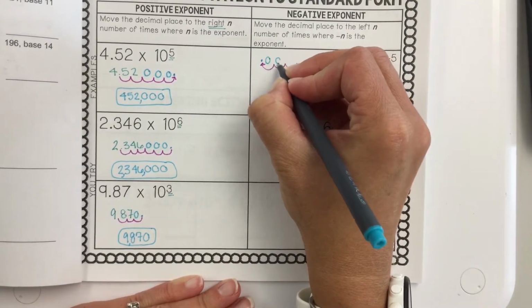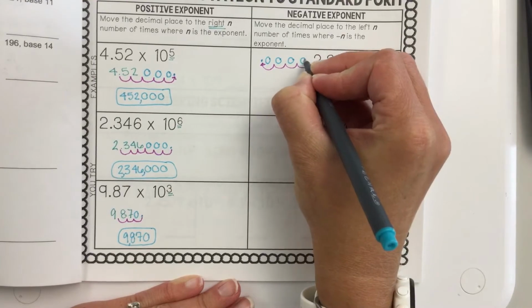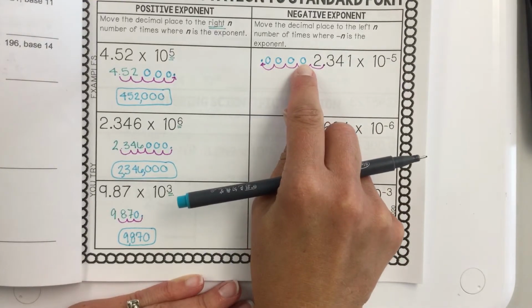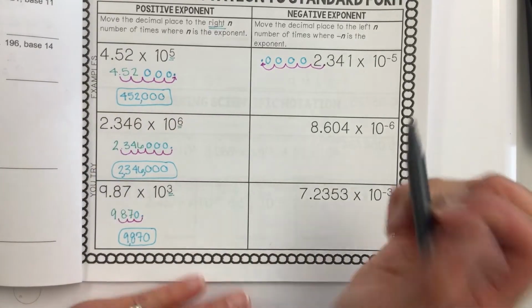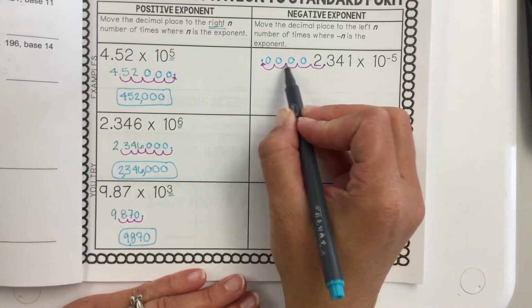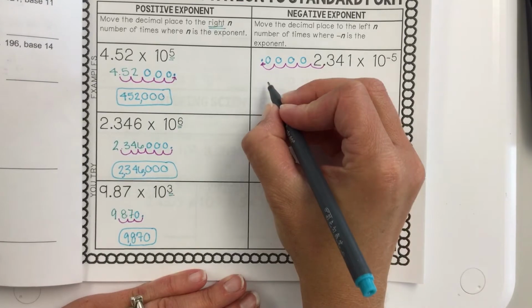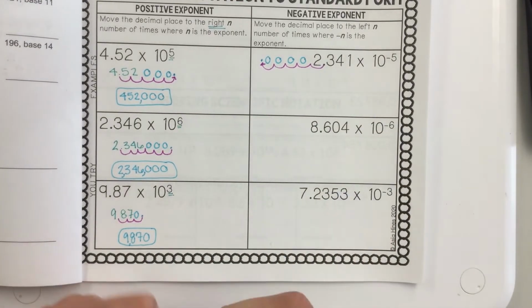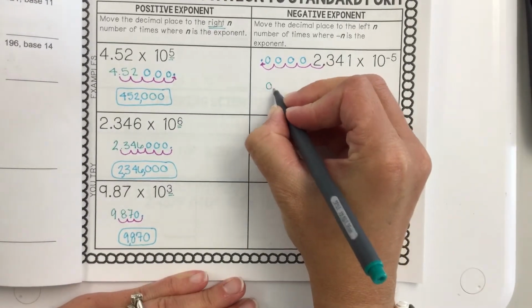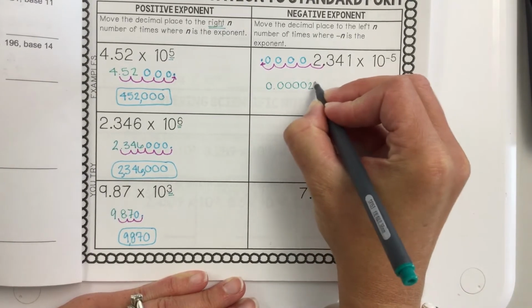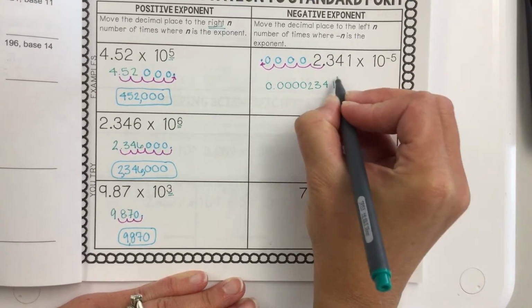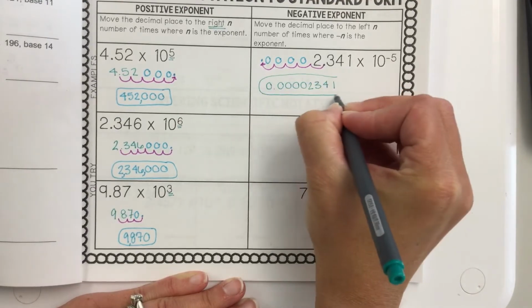And again, these little loop-de-loops, we put zeros in. Notice how I don't have 5 zeros. Even here, it wasn't 5 zeros. It doesn't tell you how many zeros there are. It just tells you that that's how many decimal places to move. So your new answer is going to be 0.12342341. There you go.